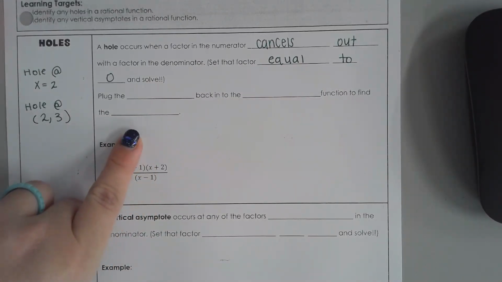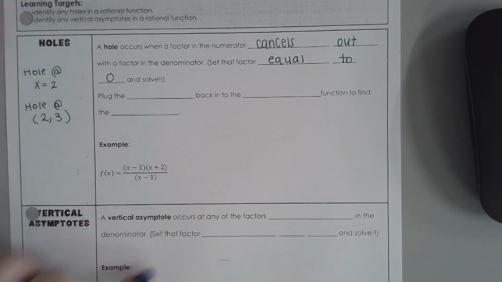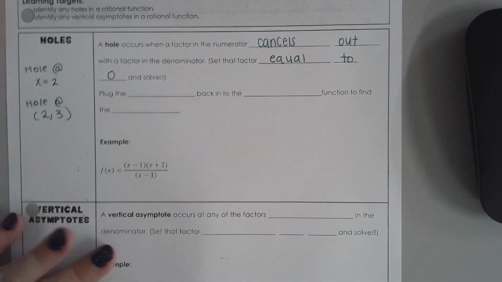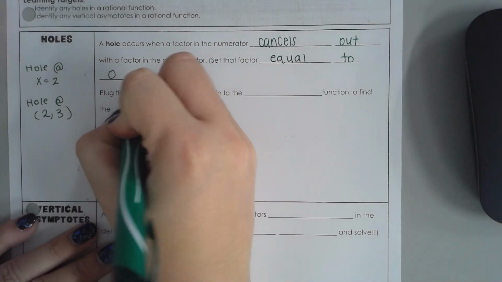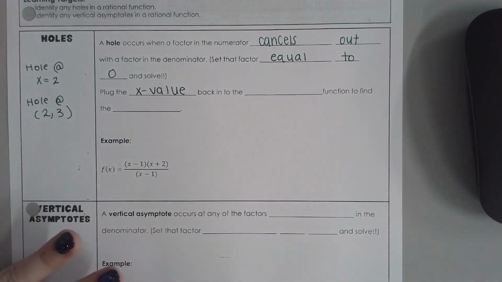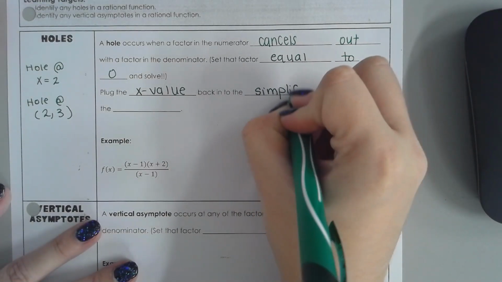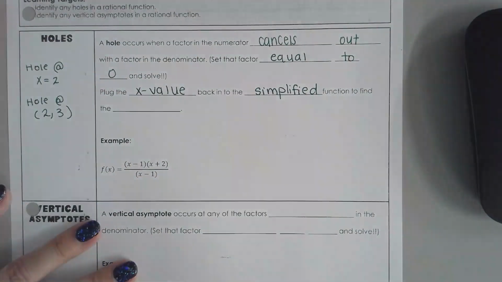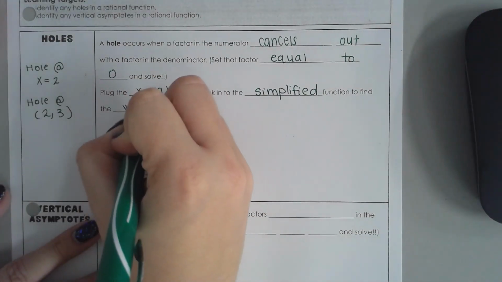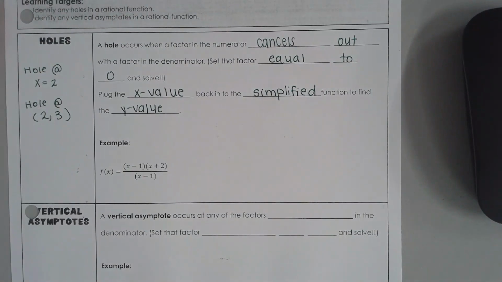So if you have multiple choice and it has like x equals a number, then you can just stop there. But if you need the whole coordinate, what you do is you plug the x value back in to the simplified function to find the y value. And I'll show you an example of that.